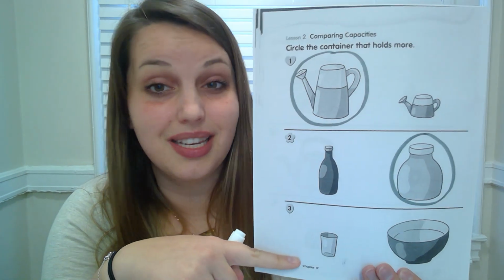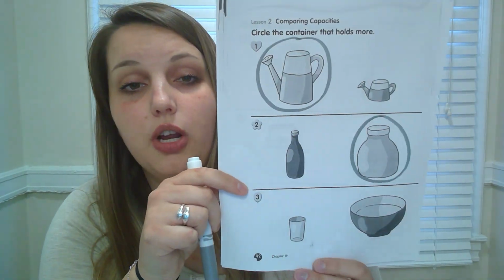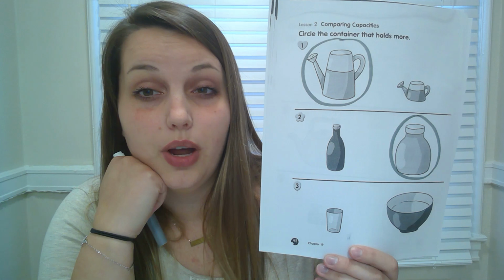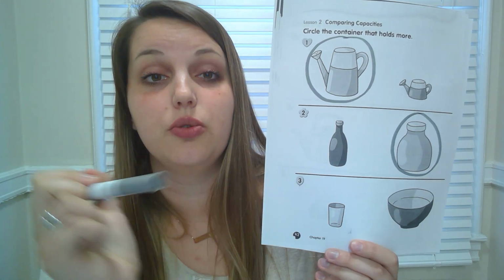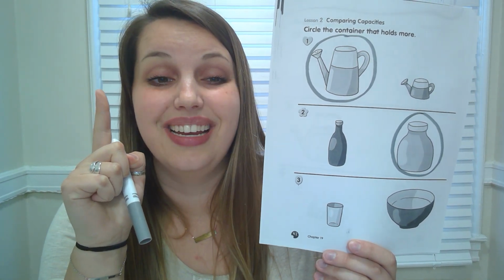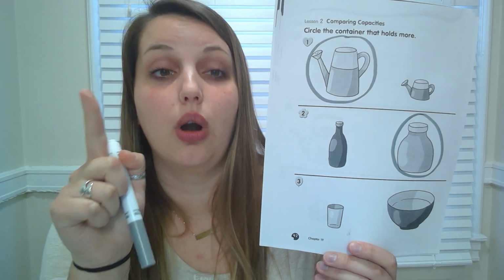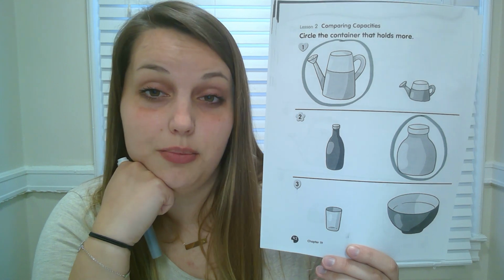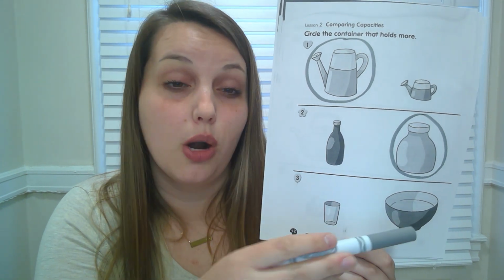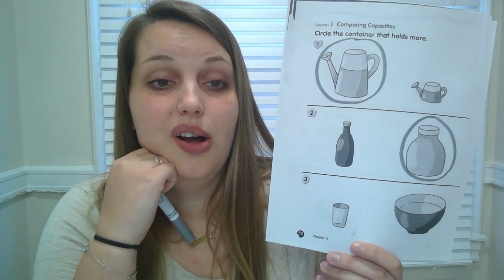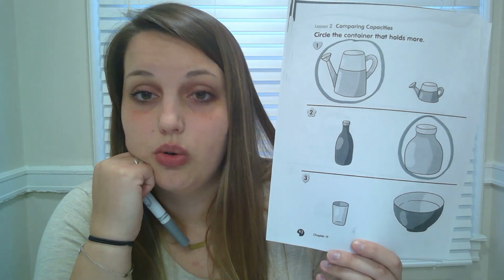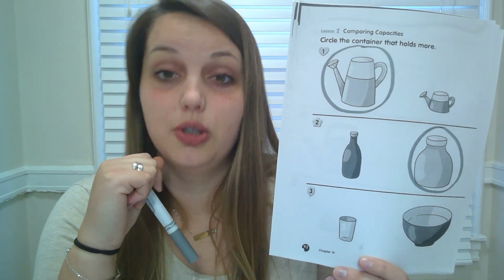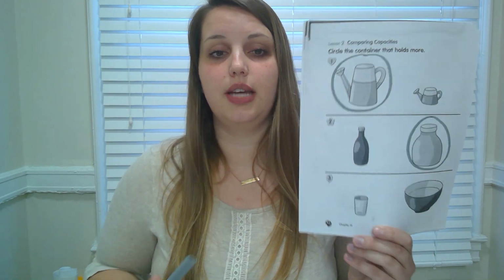Okay, third one is the exact same thing. I want you to try this one on your own, and you can decide whatever you want to fill these objects with. Just remember, we're circling the container that holds more than the other one. And you can even draw something if you want to fill it with maybe marbles or milk or ice cream. Which one can hold more? So circle and decide on your own. And you can pause and do it right now, or you can do it afterward.